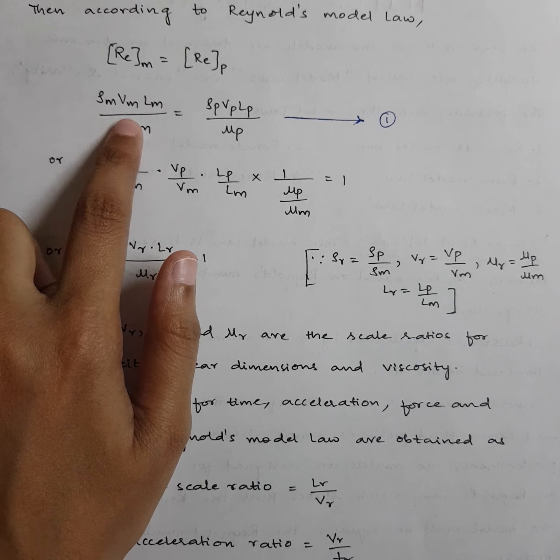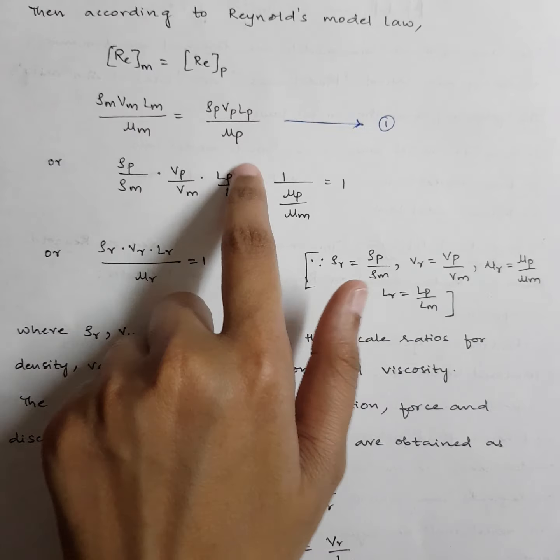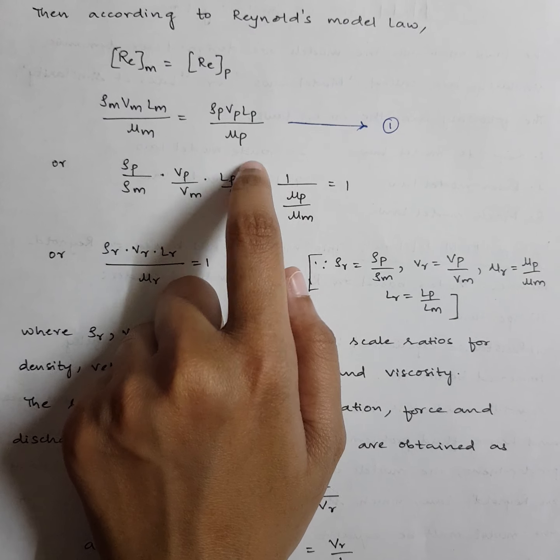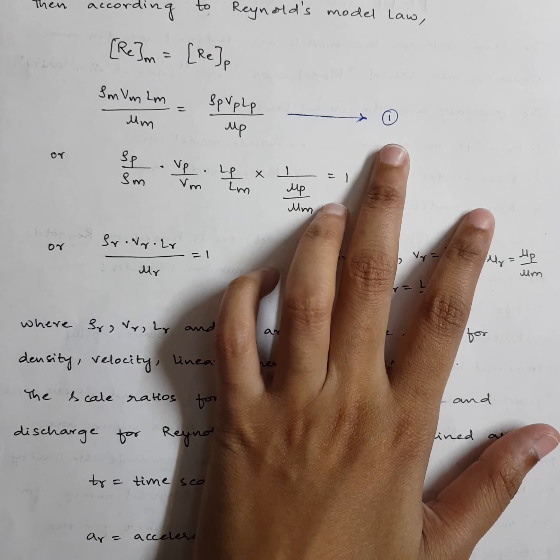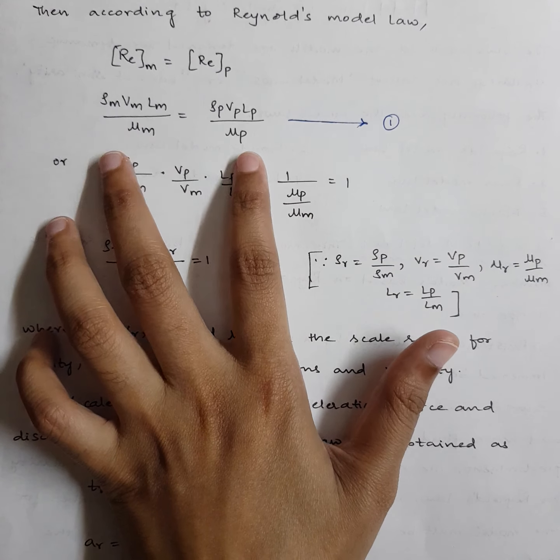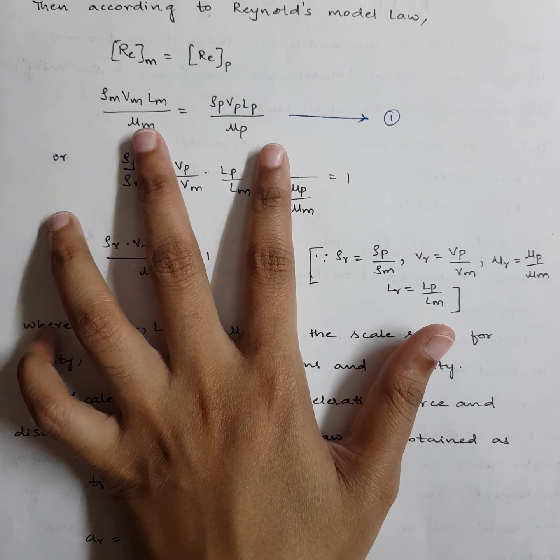So rho m Vm Lm by mu m is equal to the Reynolds number of the prototype, rho p Vp Lp by mu p. This is the basic equation to be considered. This is our equation number 1. The basic equation: Reynolds number of model and Reynolds number of prototype are equal.